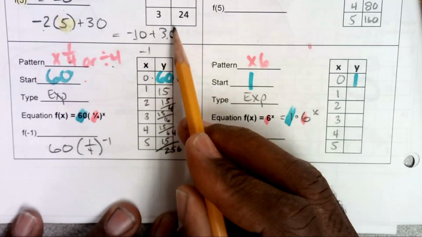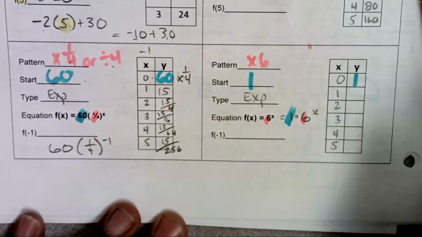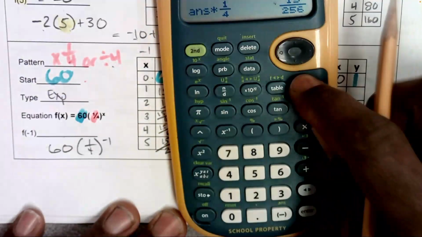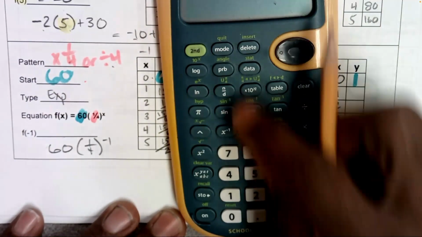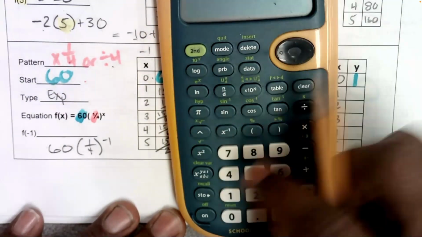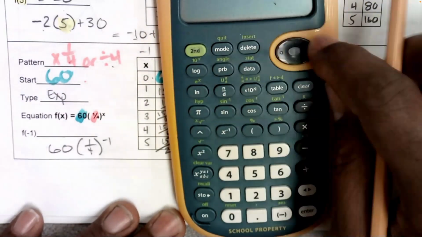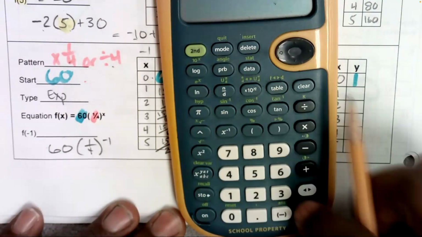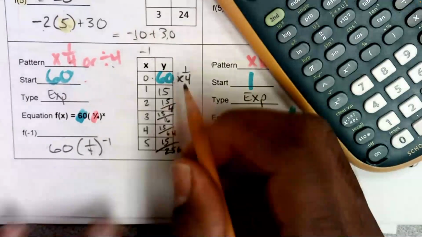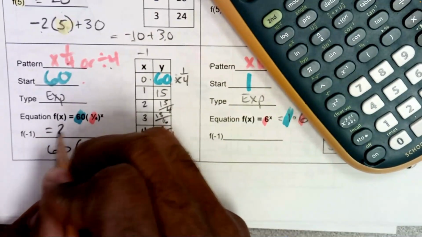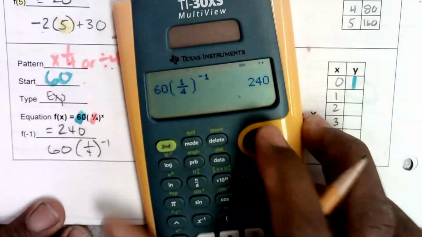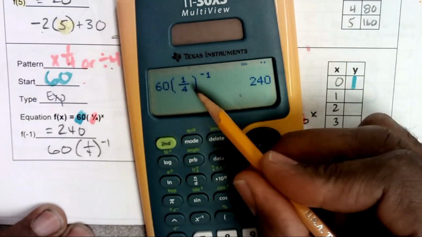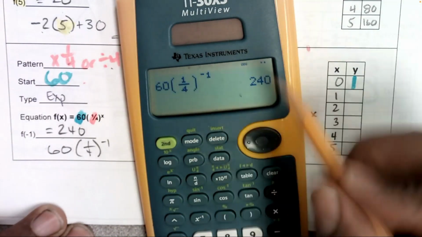We'd be multiplying by 4, so 60 times 4 to get to that one. But I'm going to have to set this up in the calculator. 1/4, oops. And then we raise it to the negative 1, and we get 240. So it equals 240. Hopefully you guys saw that: 60 times 1/4 to the negative 1 is 240.